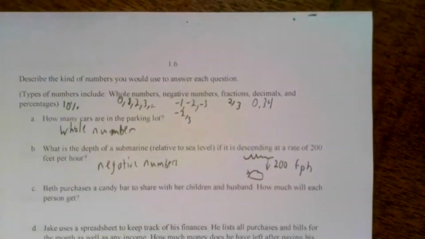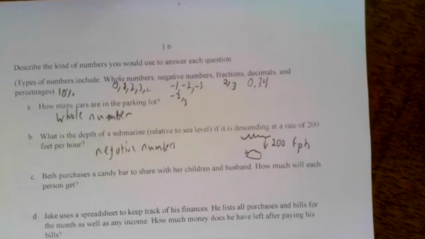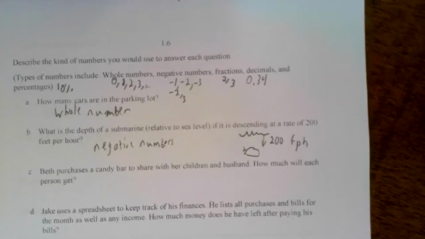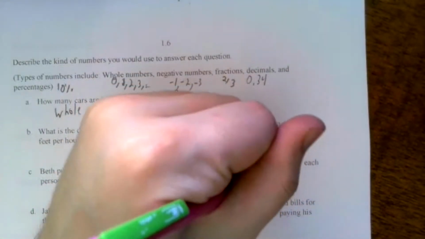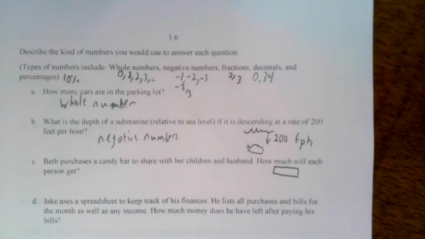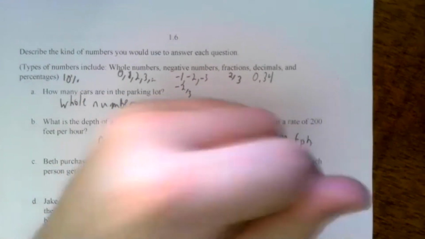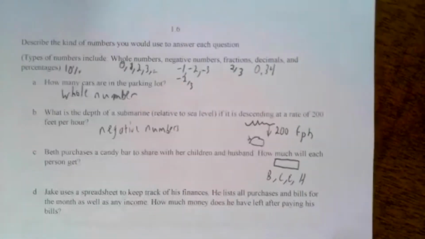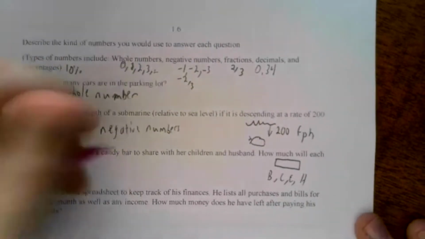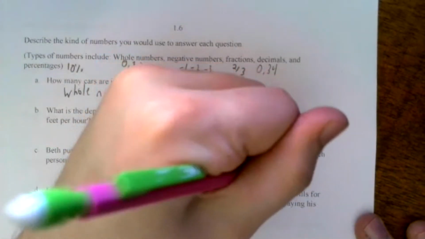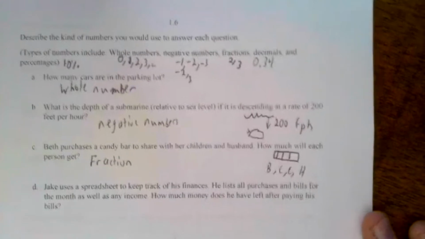Okay. So what about the next one? The next one says Beth purchases a candy bar to share with her children and her husband. How much will each person get? I could draw a picture again, right? I have this candy bar, and I'm sharing that between a bunch of people. Let's say Beth has 2 children and she has a husband. So Beth, children, husband, okay? If I want to split this candy bar, what would I use? Yeah, I would use fractions, because I'm splitting this candy bar up into pieces to share between each person.